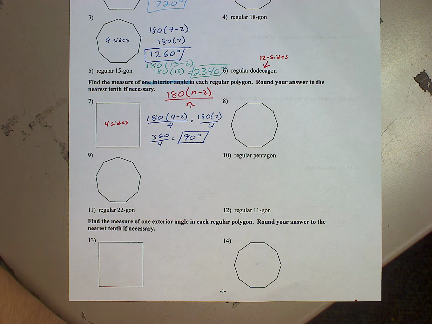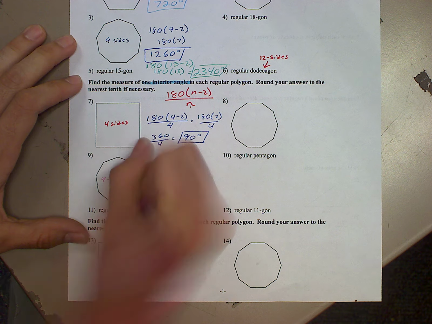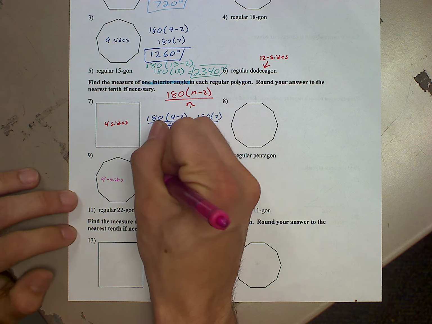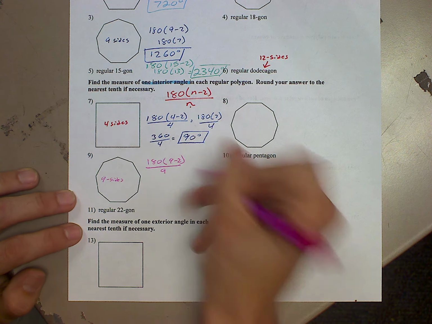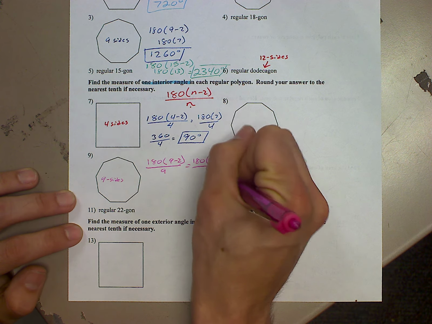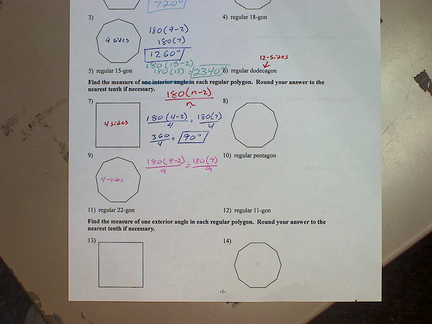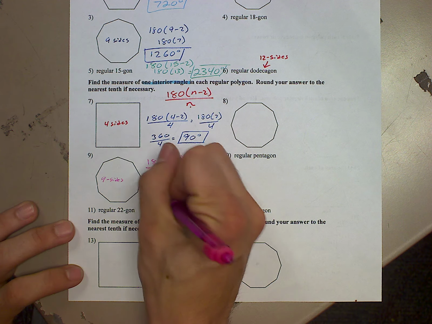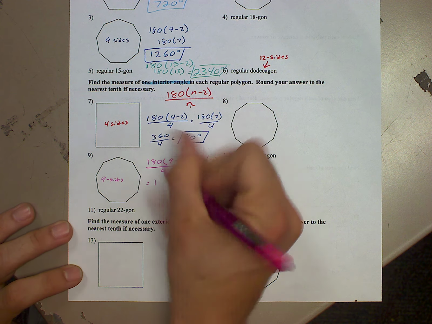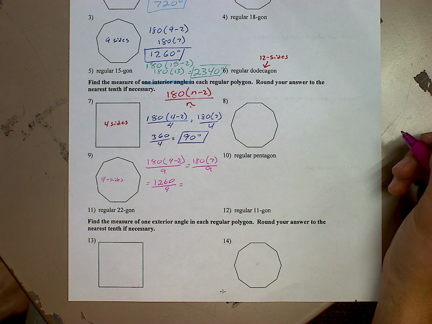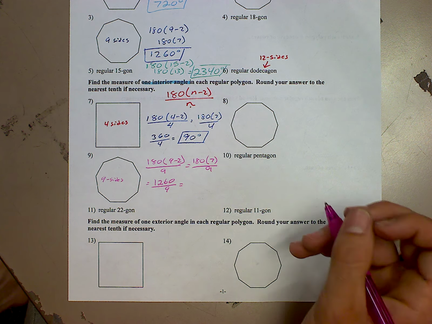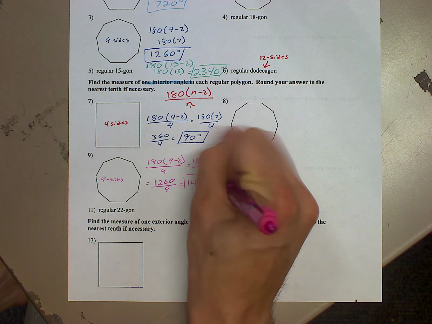Number 9. How many sides? 1, 2, 3, 4, 5... 9. So 180 times 9 minus 2 divided by 9. 180 times 7 divided by 9. What's 180 times 7? 1,260 divided by 9. What's my answer, guys? 140. Yeah, it's 140. Okay, good.